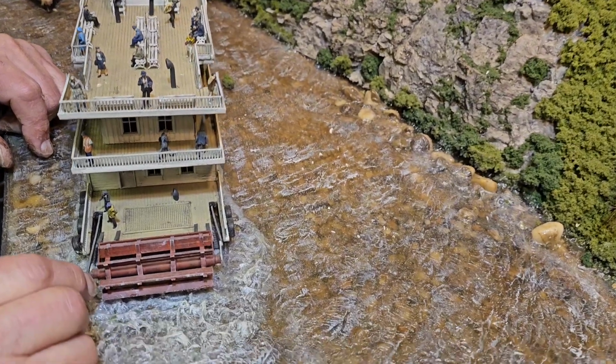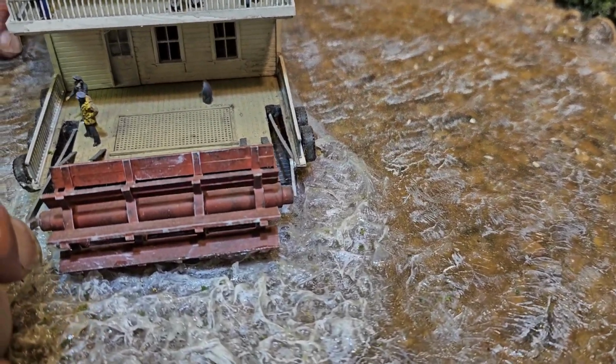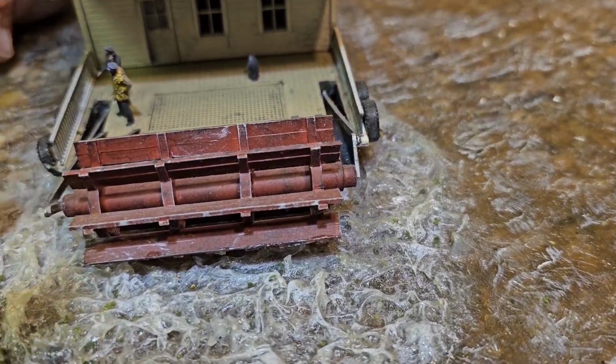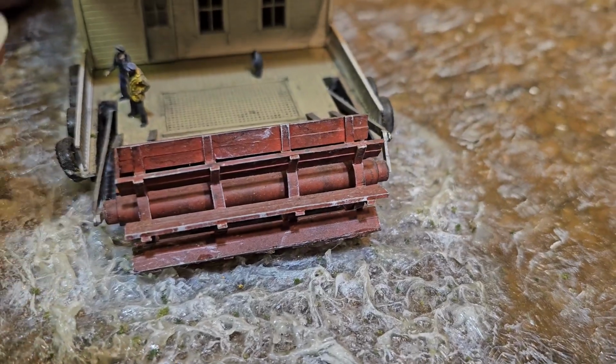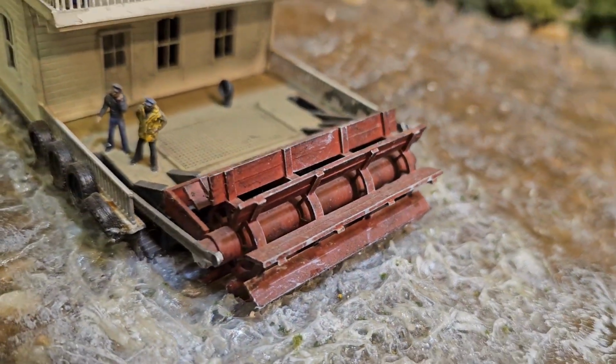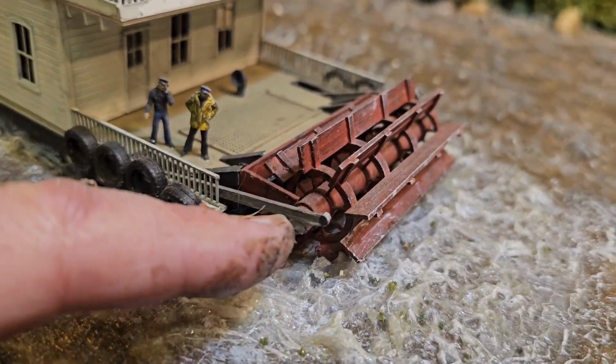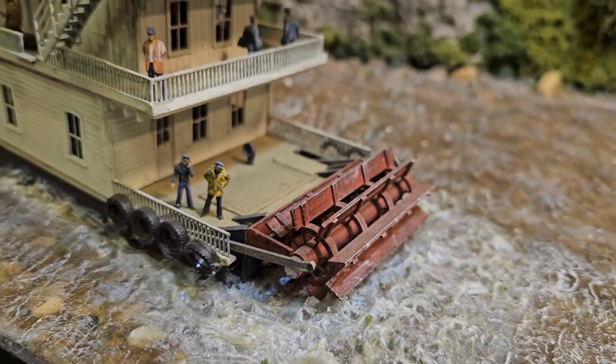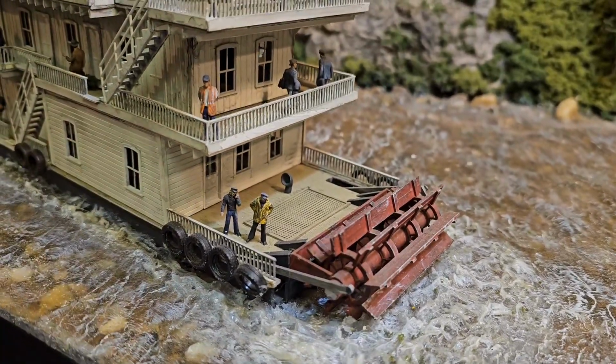Then I simulated the crank. See this little thing over here? I made this out of styrene, because that would work like this, almost like a steam engine. Right. This is a steam engine, like a locomotive. There's an eccentric crank. That's how it worked. These two guys are mechanics looking at the machinery.